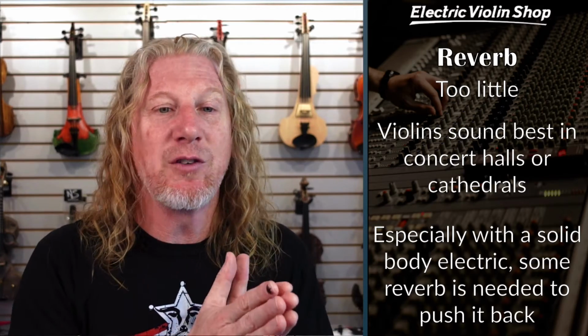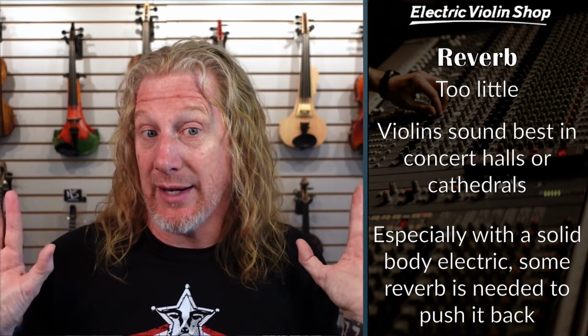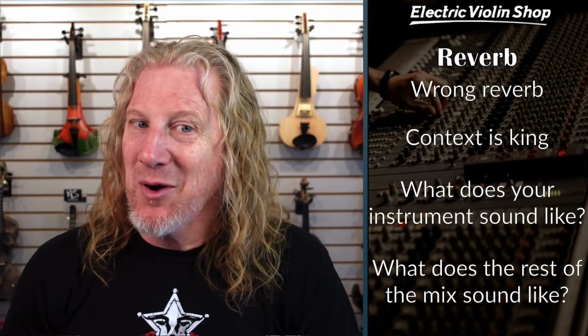So if you use too little reverb on your instrument, it's going to sound anemic. And with a solid body, it's also going to sound like it's way too close. And you're like, whoa, we don't know each other like that. You need to put some reverb on that thing. The other one is using the wrong reverb. Context is king. You have to know what context you're playing in to know which reverb is right for you.